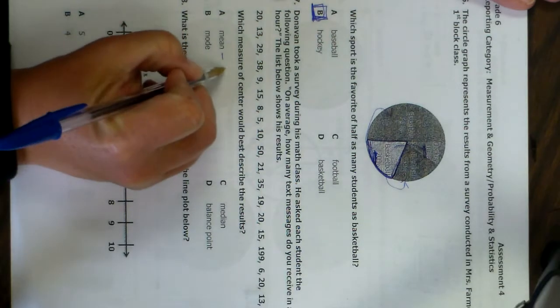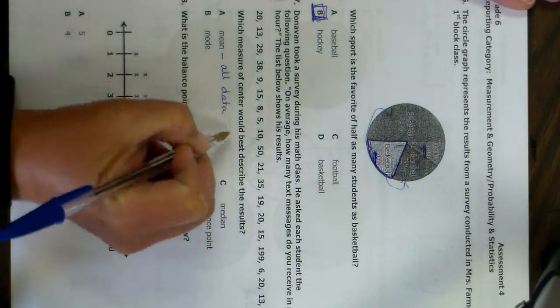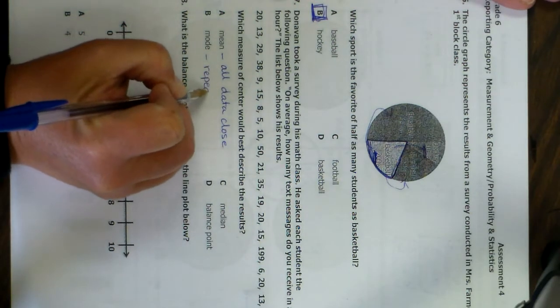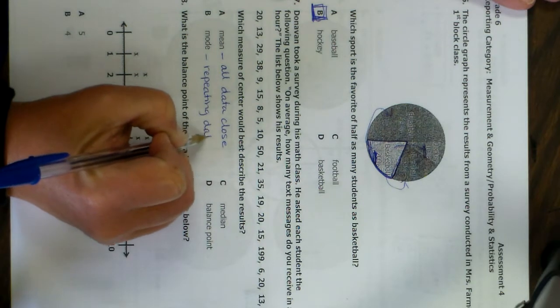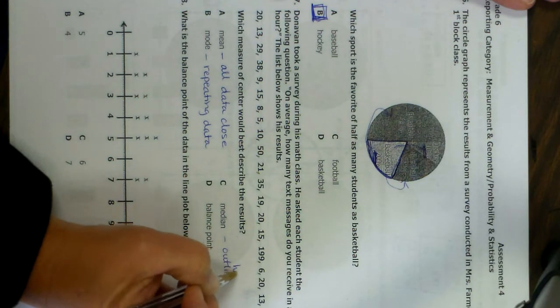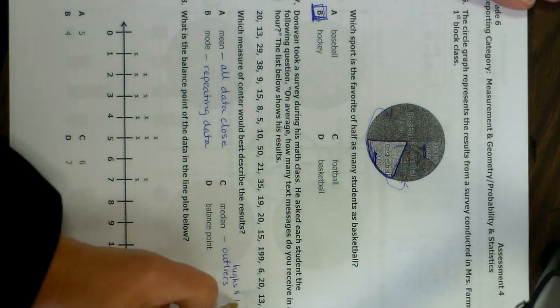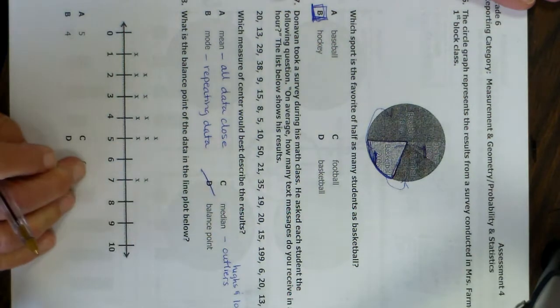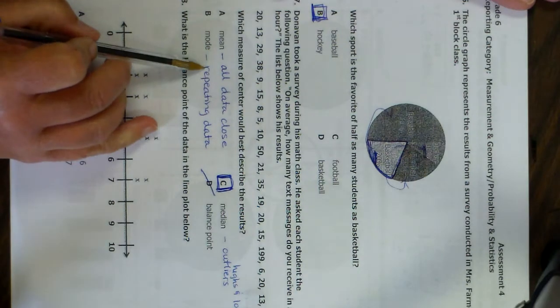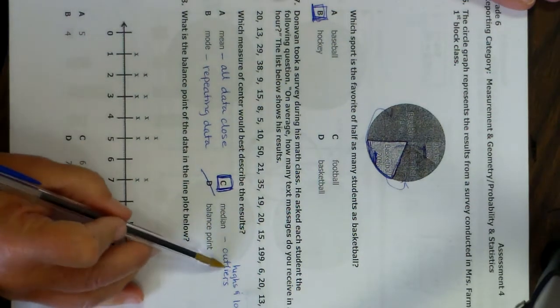Well, we know with mean, all data is close. Or we should know that. We know with mode, there are repetitions, repeating data. We know with median, there are outliers, highs and lows. And balance point is not a measure of center, so that's not even in the equation. So, which one of these sets of data, what would you use? Obviously the median. They are not all close together. There are not multiple repeats. It is a set of data that has outliers.